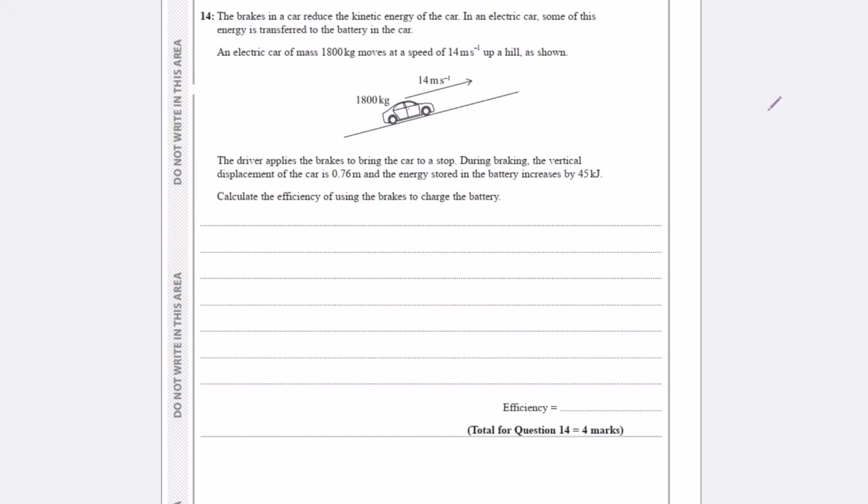So for example, you can clearly see this car has a mass and a velocity. The very first thing that should pop up in your head if you follow the modular approach is kinetic energy. So let's first find out the kinetic energy equals half mv squared, right? So the mass is 1800 times v is 14. Don't forget to square, and the value that you get for kinetic energy is 176,400 joule.